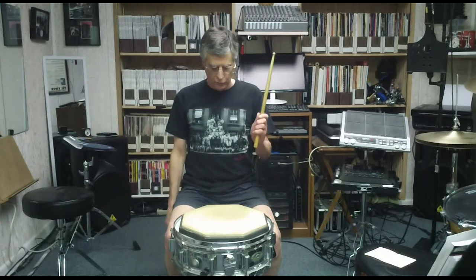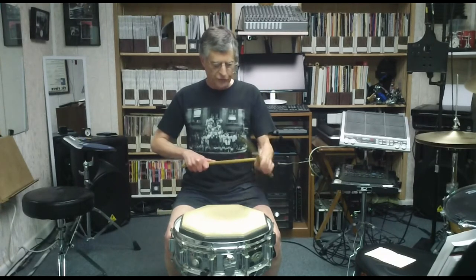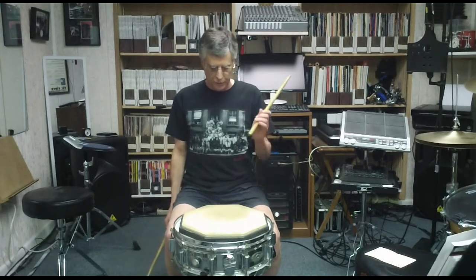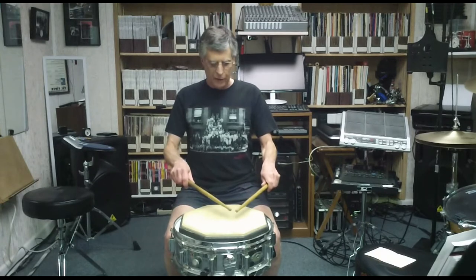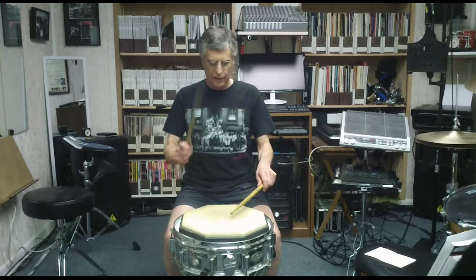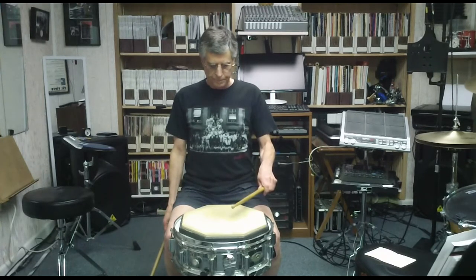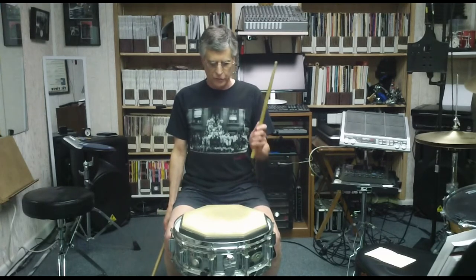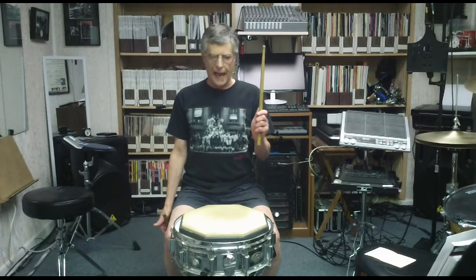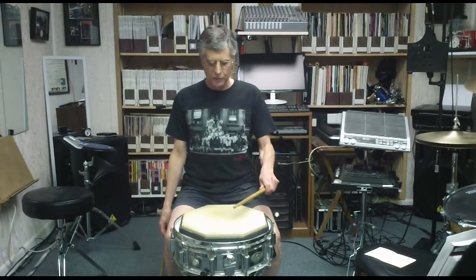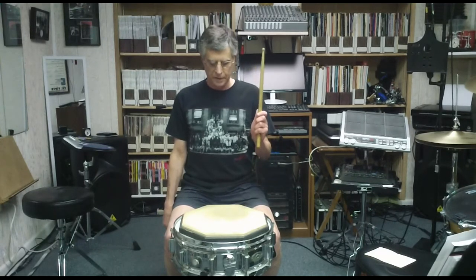I don't allow the stick to come back up. I just stop the wrist from moving. I start high, I let it rebound. I don't do anything until the stick rebounds off the pad, and then I stop my wrist from turning. That's a downstroke. So now I'm going to play that measure, where it's going to be an accent followed by a non-accent. Down, up, down, up.